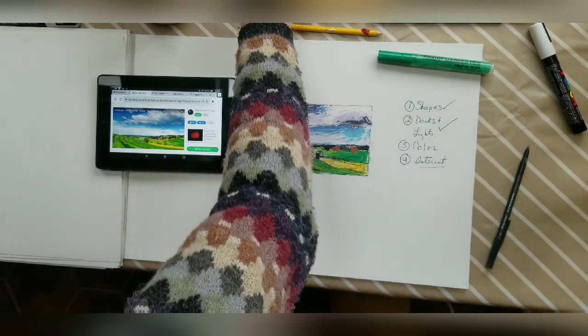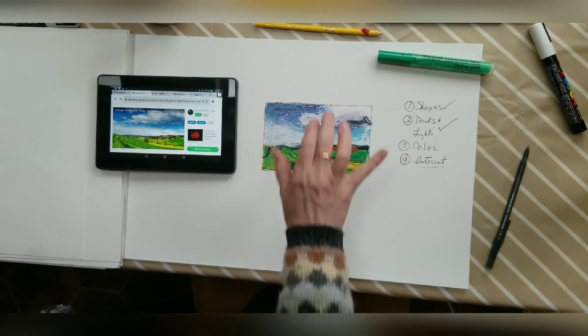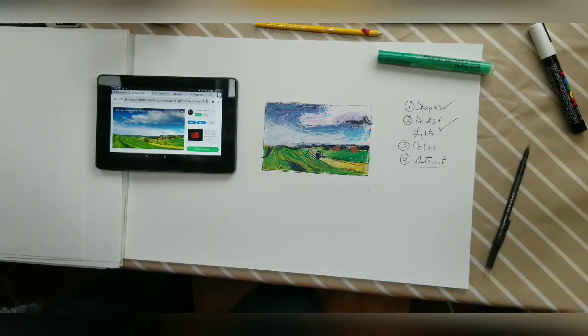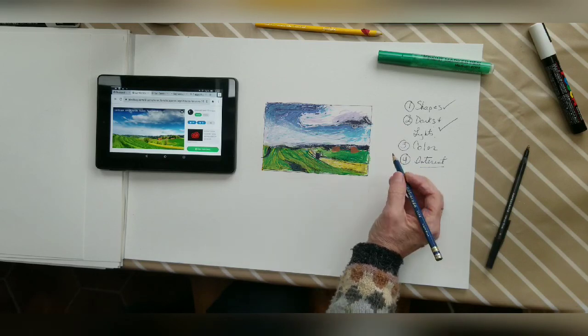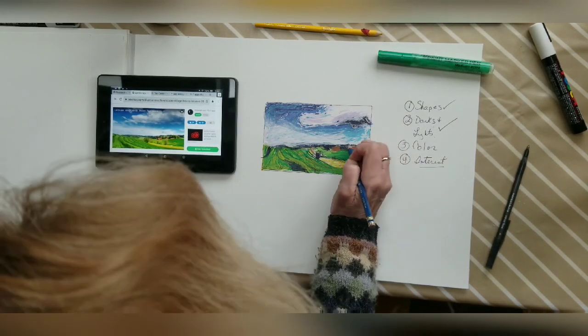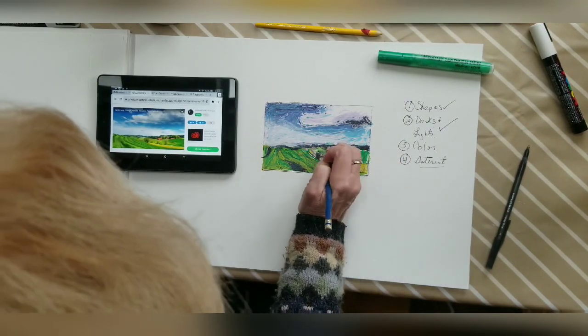Now, all these dark things to me are still a little bit more green. Actually, I see a little tad of blue in that green. I'm using now a blue colored pencil, and I'm going to color over those. Okay.